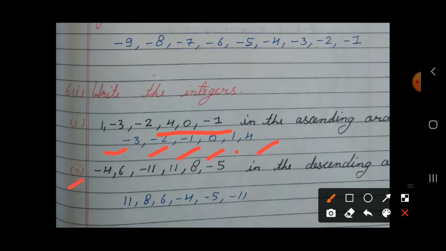In the second part, we have to write all these given integers in descending order. Descending means we have to write the greatest one first, and the greatest one here is positive 11. Then less than this, 8, 6, minus 4, minus 5, minus 11. The smallest is minus 11. This is descending order.